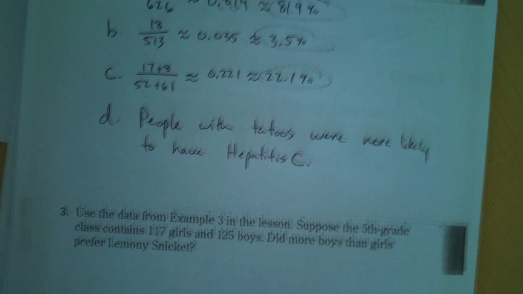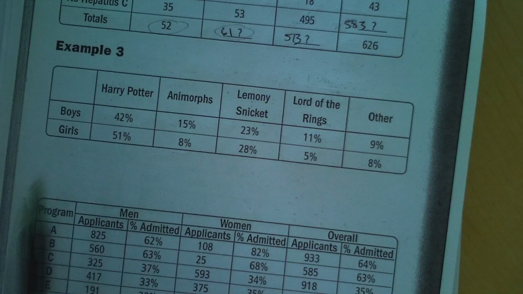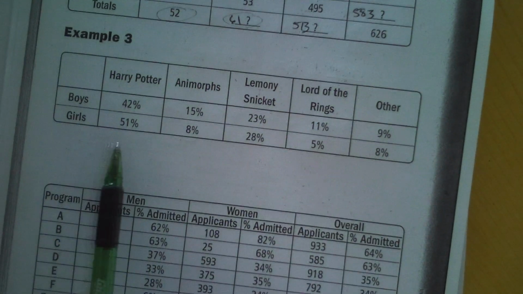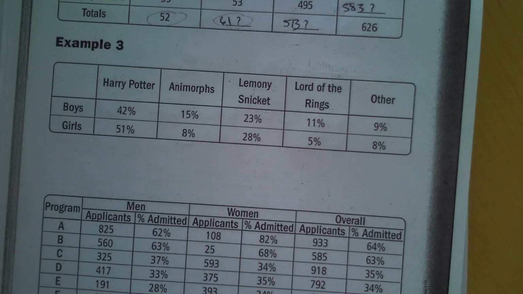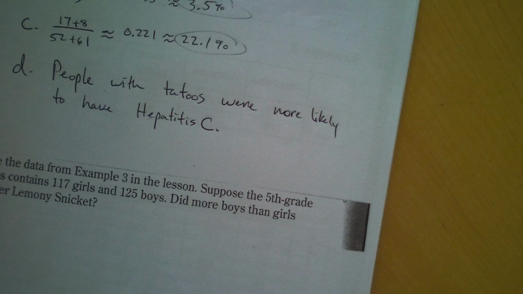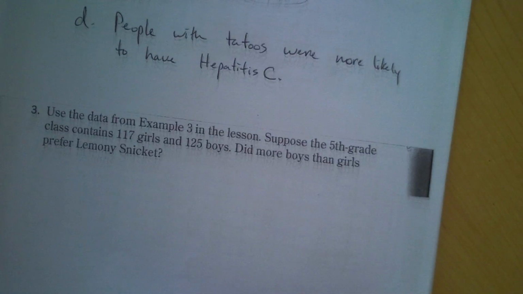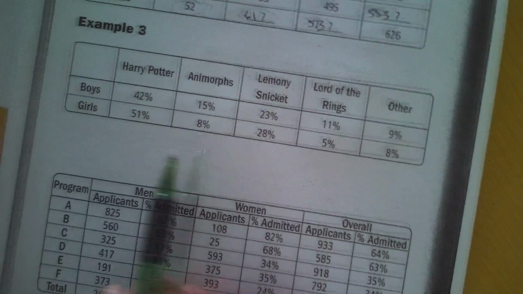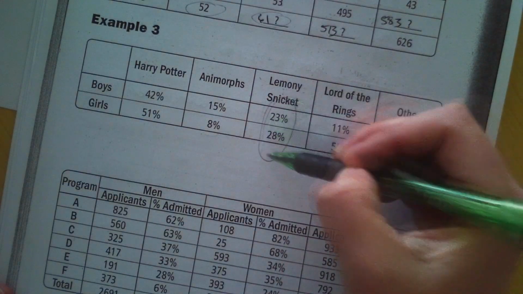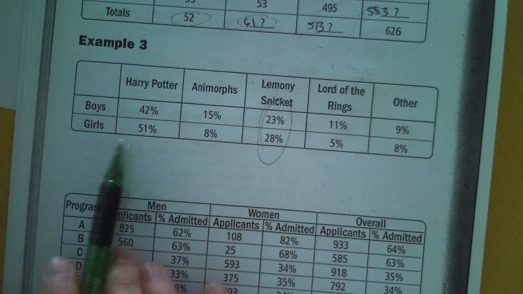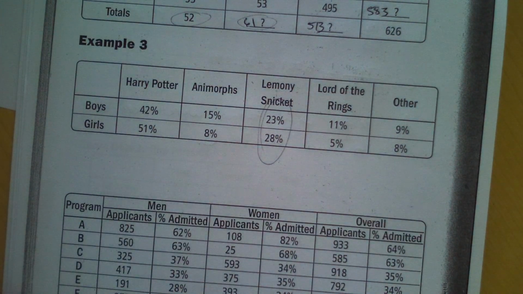So looking at our stuff there, did more boys than girls prefer it? Okay, did more boys or girls prefer it? Girls. The girls group, right? It said, did more boys than girls? Well, no, because the girls one was higher. So you could say no, about 33 girls preferred Lemony Snicket, then about 29 boys. Something like that.